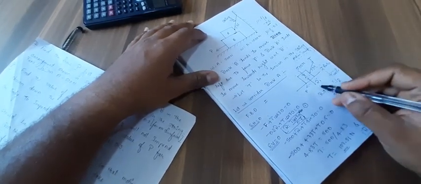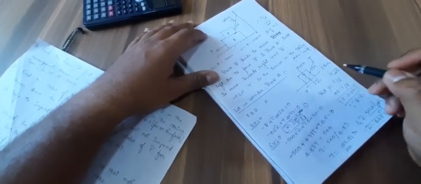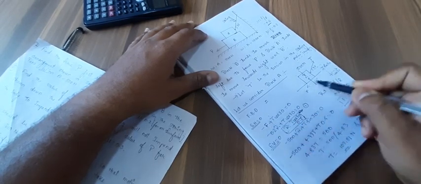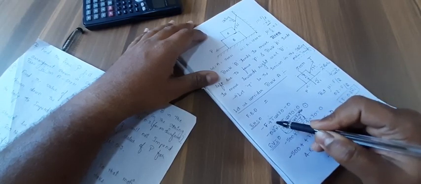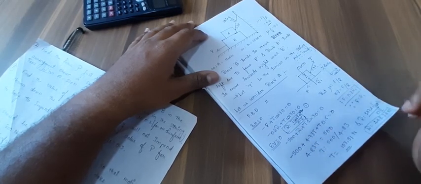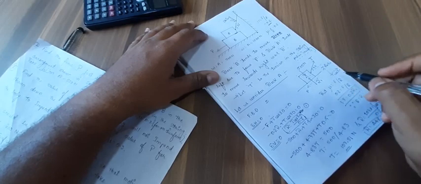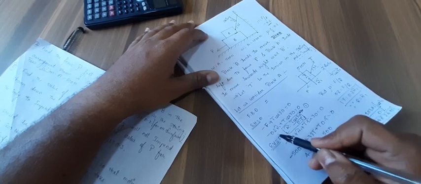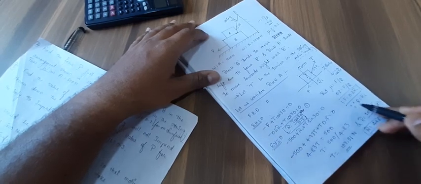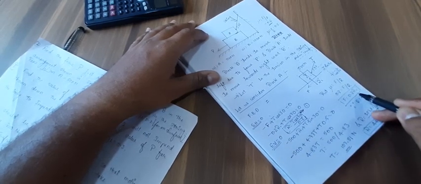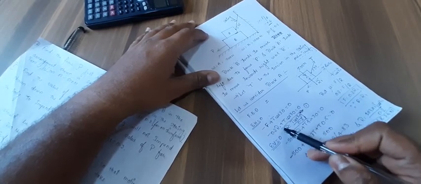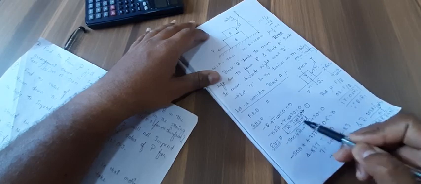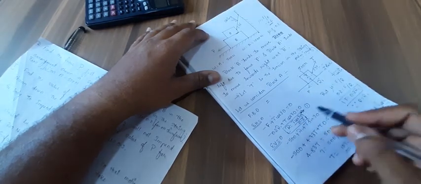Next, this is F, the friction. Now come down to our equation for horizontal forces: minus F, since it is acting leftwards, plus T cos 30. Now we have replaced F by 0.2 R1, which is written here: minus 0.2 R1 plus T cos 30 equals 0. So R1 can be written as T cos 30 divided by 0.2. This is equation 1.